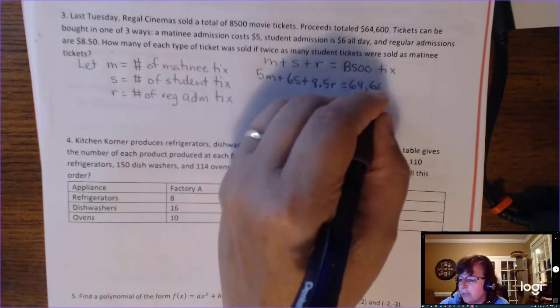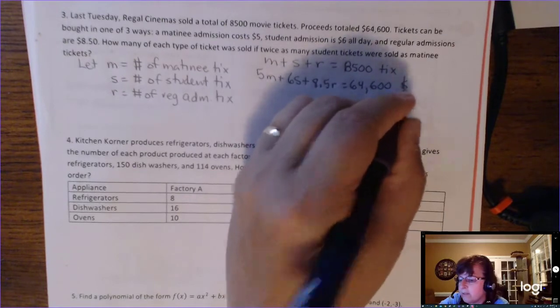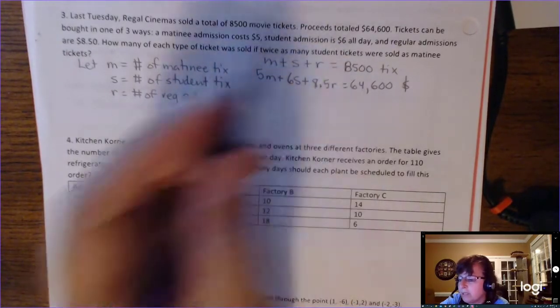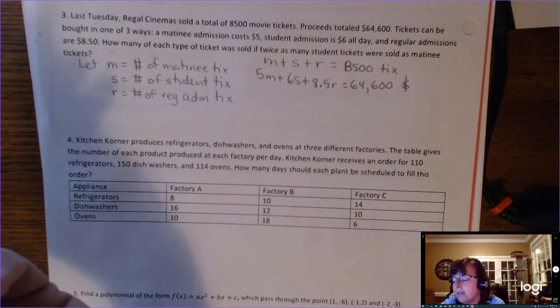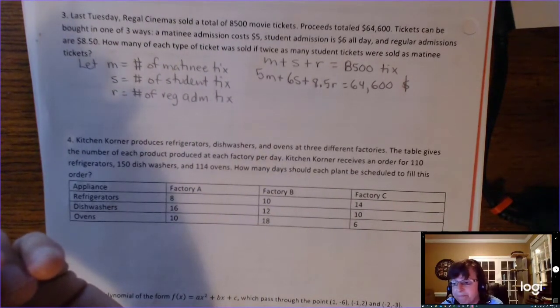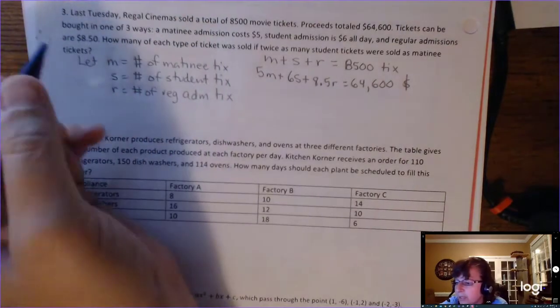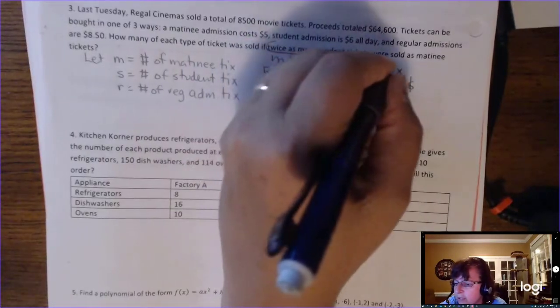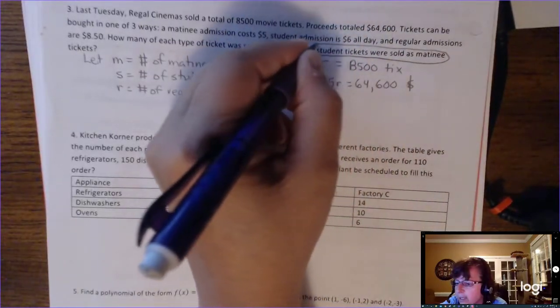total money amount. So this is money. This is $5. This is money. That's money. That's money. So everything's working out. All right, we need one more equation. All right, so that is coming here: if twice as many student tickets were sold as matinee tickets.